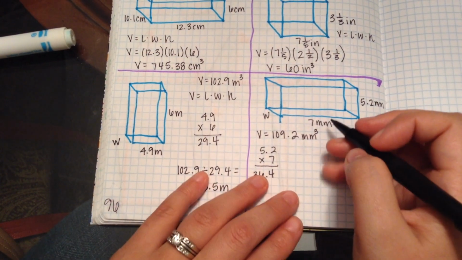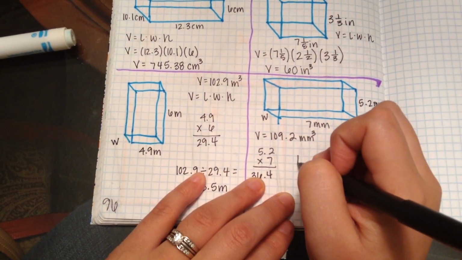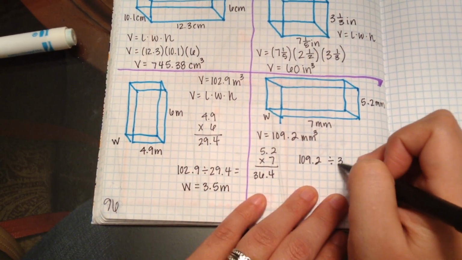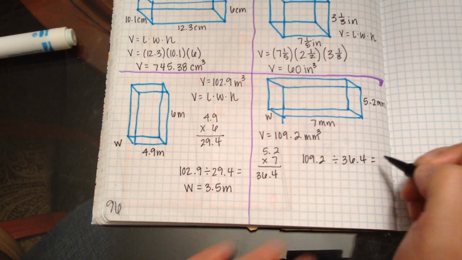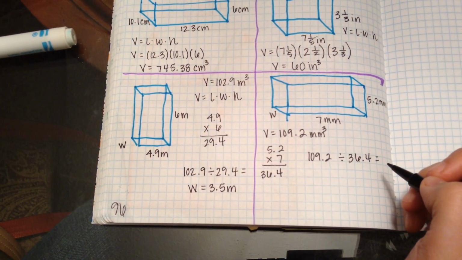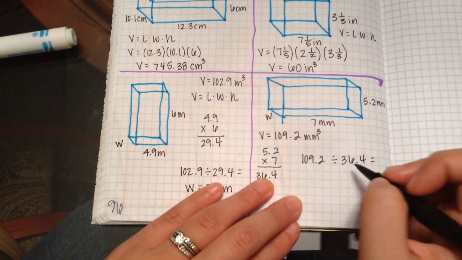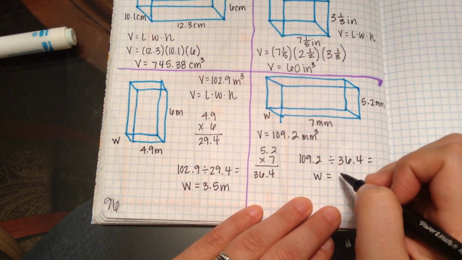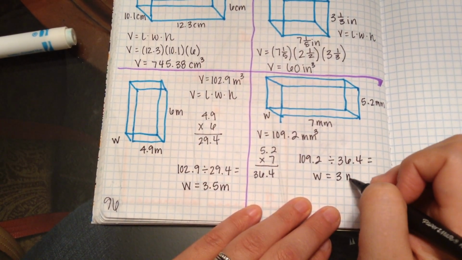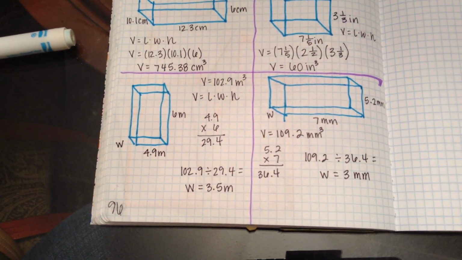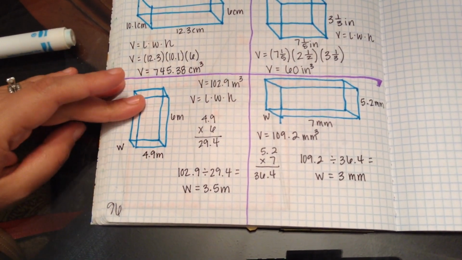And then I'm going to have to divide 109.2 divided by 36.4. So W will equal 3 millimeters. And that's how you find volume of a rectangular prism.